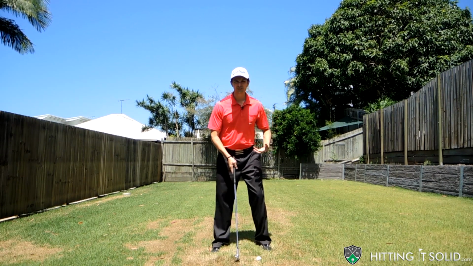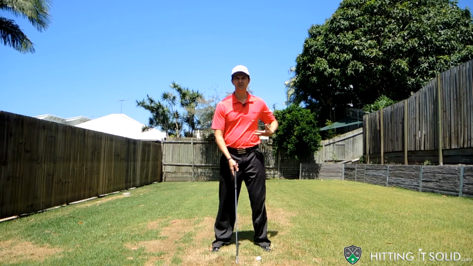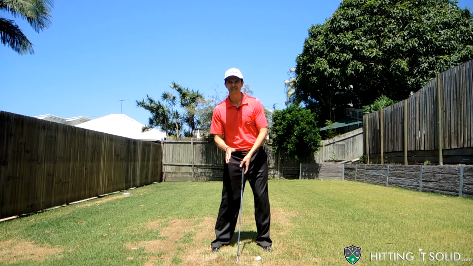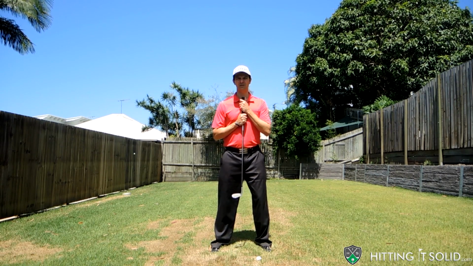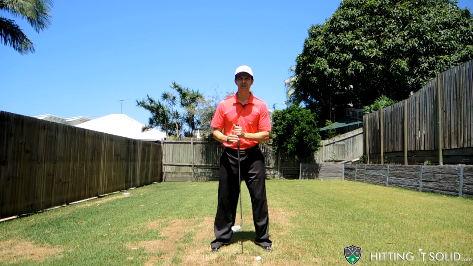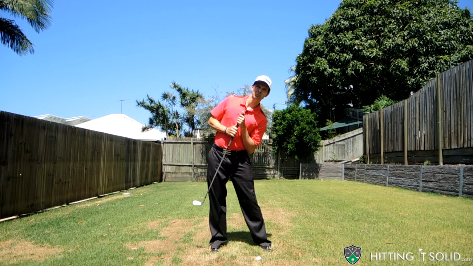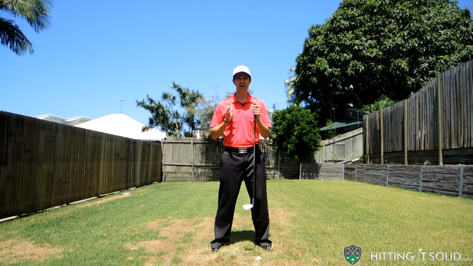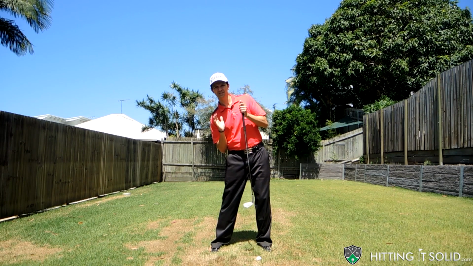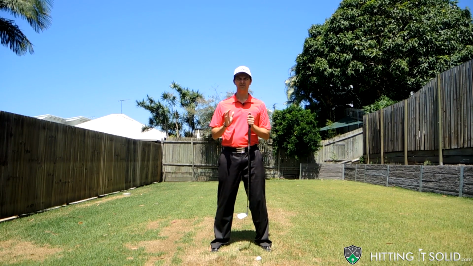Well, typically when I talk about axis tilt, it's the upper half of the body and how far it's tilted in this sort of motion away from the golf ball. Typically you won't see anyone tilted this way towards the ball, but it's usually the upper part of the body, how far it's tilted like this away from the golf ball.